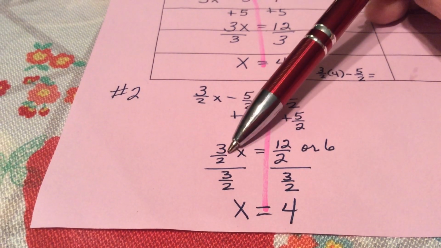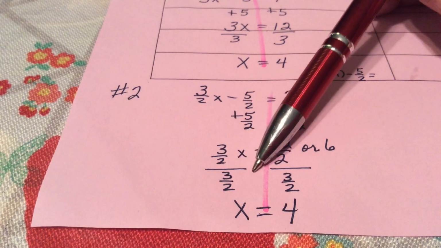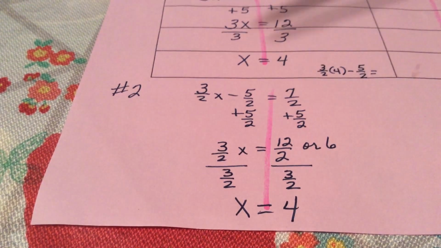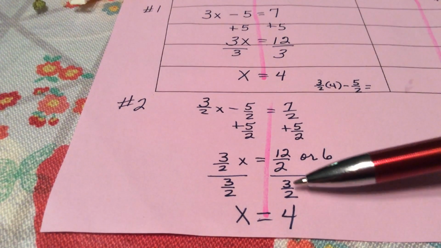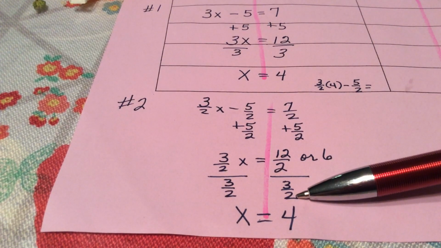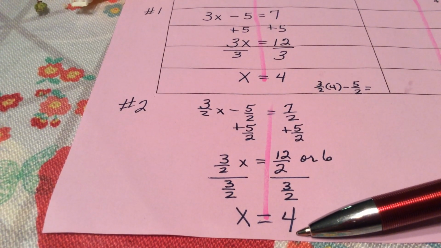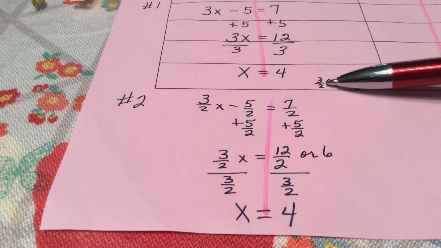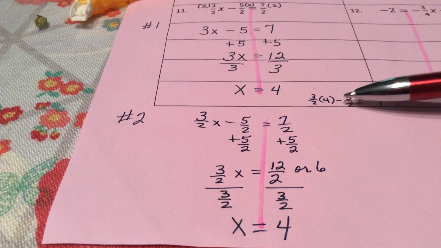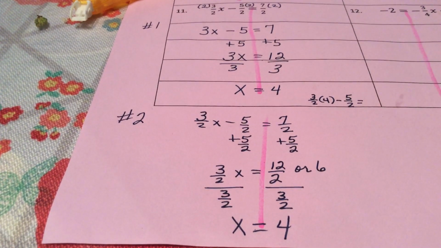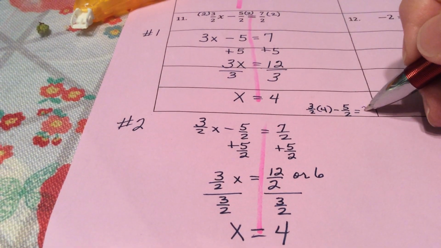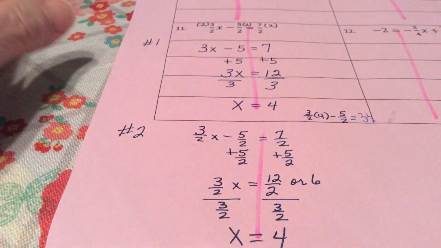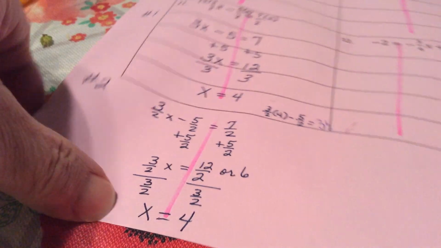Now, to get rid of multiplying by 3 halves, we need to divide by 3 halves. So we're dividing by 3 halves on both sides of this equation. When you take 6 and divide it by 3 halves, you will get 4. And it will check out just like this one did. Oh, I didn't do the check on this. 3 halves times our 4 minus 5 halves equals, and you will get an answer of 7 halves or 3 1/2, either one.